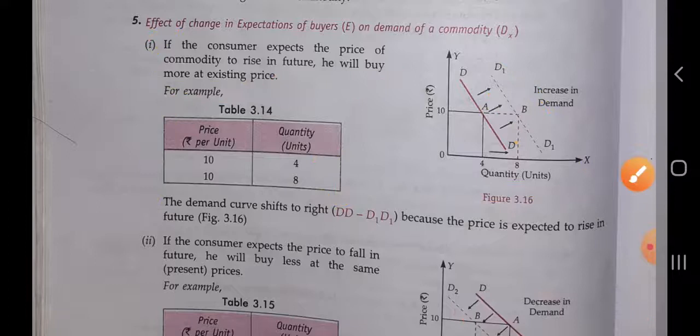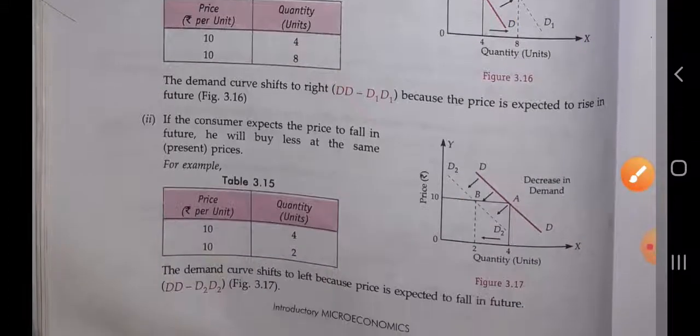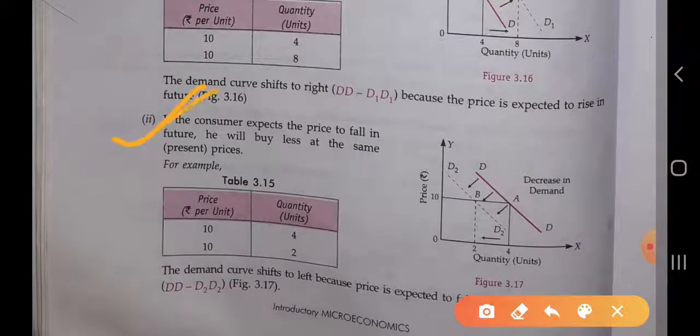In the second condition, if the consumer expects the price to fall in the future, if the consumer thinks that the price of the onion will decrease in the future, then the consumer will demand less of the onion at the existing price.